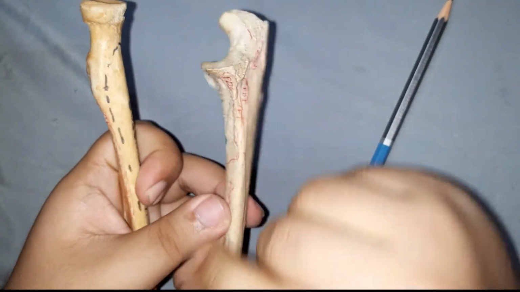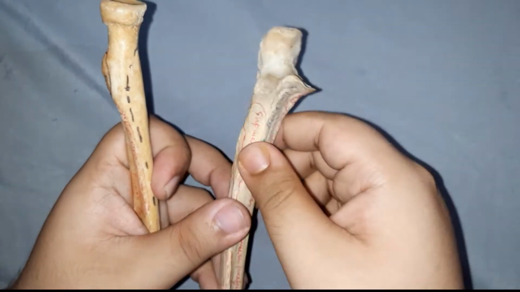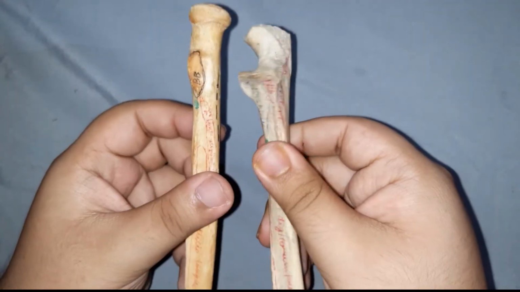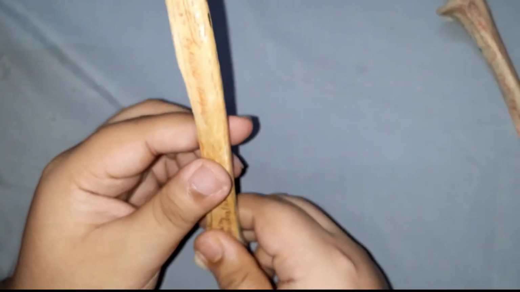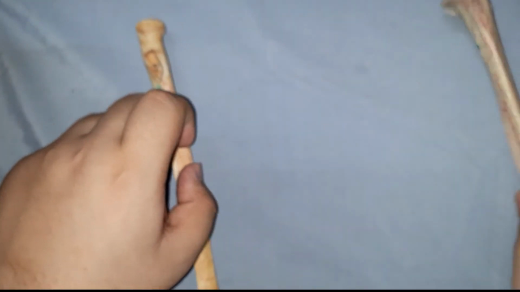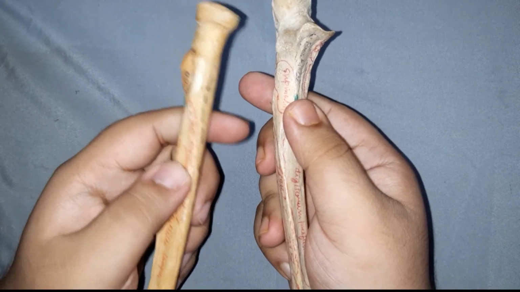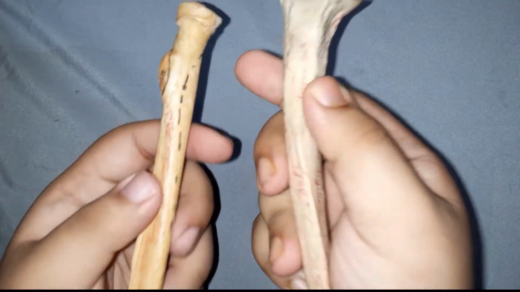If I show you now, disclaimer, these are opposite sided, all right? So this is the left sided radius. I'll talk about side determination, don't worry. And this is the right sided ulna. I didn't have a homologous same sided radius and ulna, but for all intents and purposes, this should suffice.